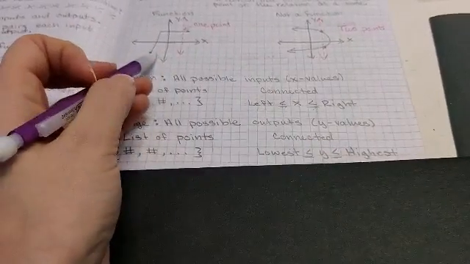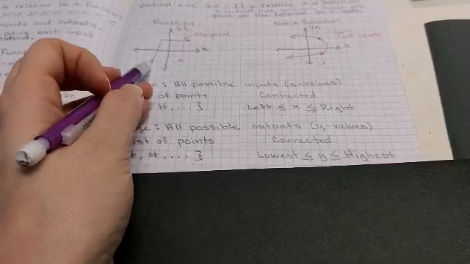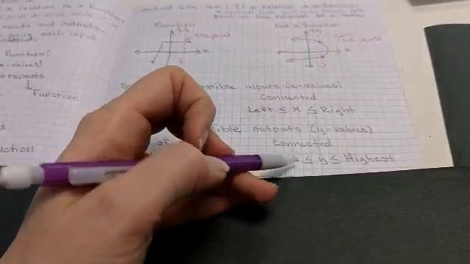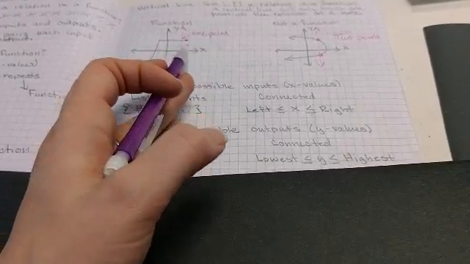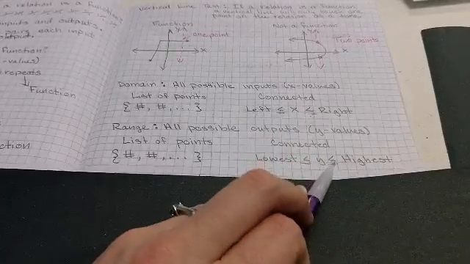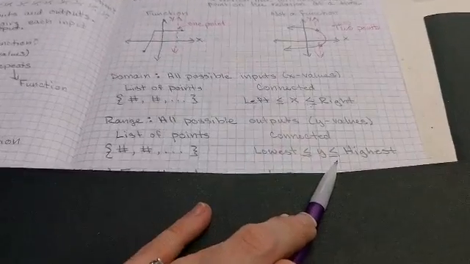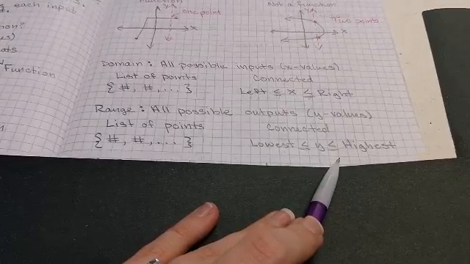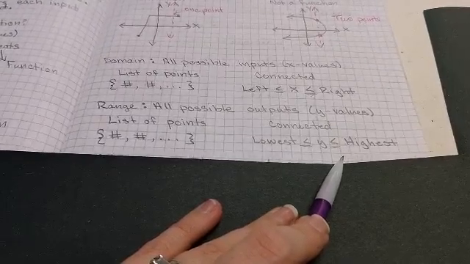So if I look back up at this one, this is a closed circle. That's my lowest point, so that would go here and I'd have a line. If I look at this one, this is my highest point and it's closed, so I would go ahead and put my line underneath. So domain are our x values and range are our y values.